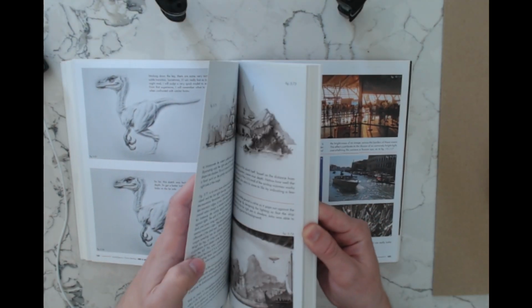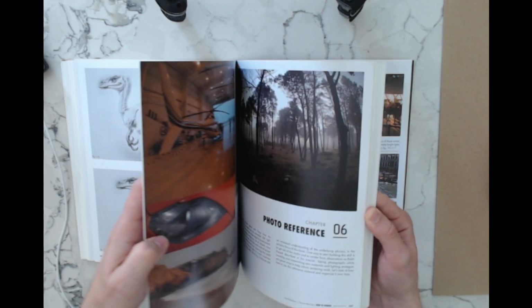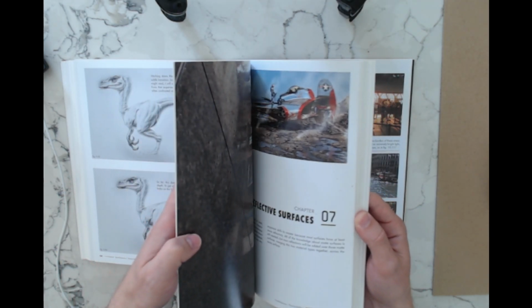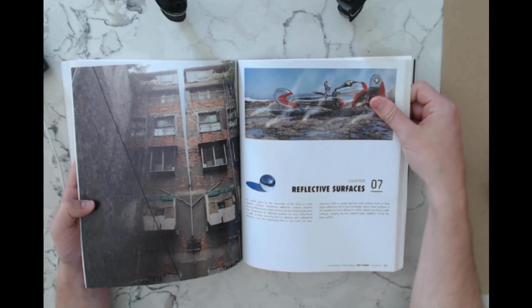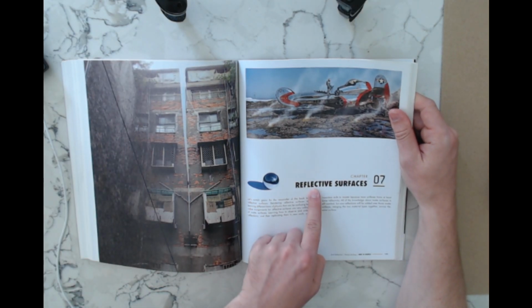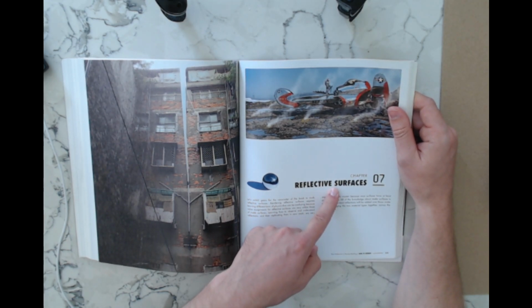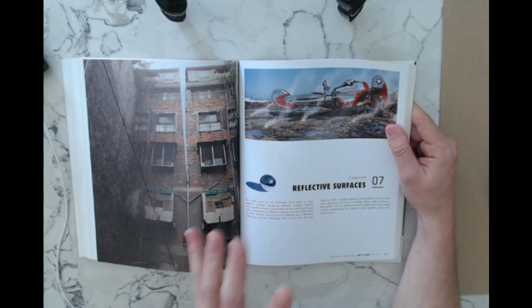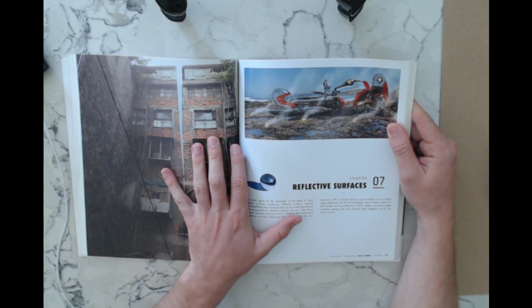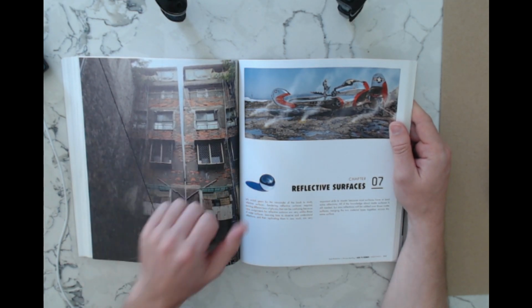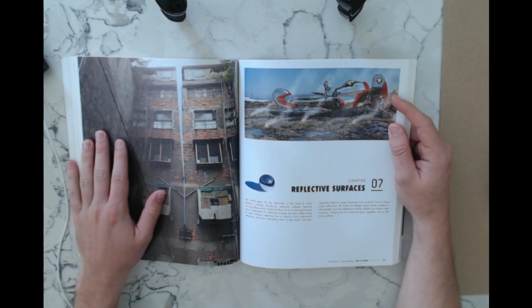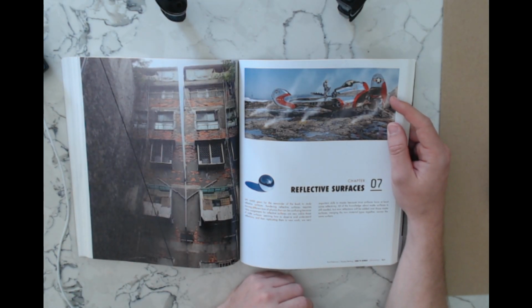If you keep going through the pages, it gives you some things from photo references, things like that. There's just a wealth of material. Okay, so here's what I was looking for. It's got a whole chapter on reflective surfaces. So it just gets more and more complicated as you go through, right? This really is the book on rendering. It's not just looking at matte surfaces. This whole first half of the book will keep you occupied for a very, very long time.